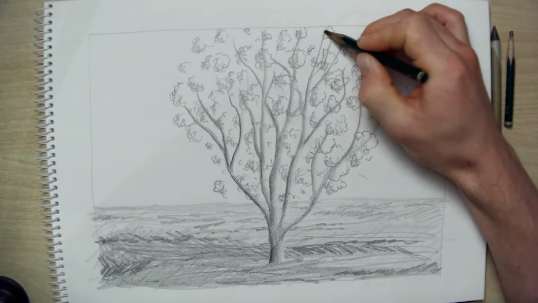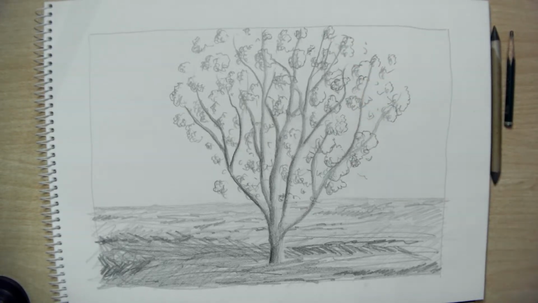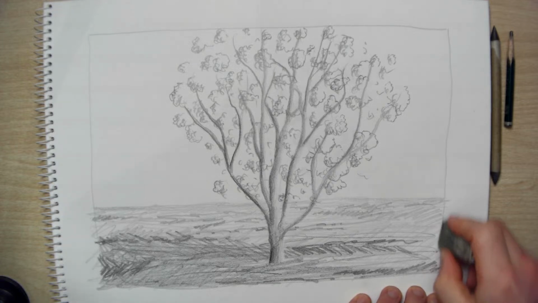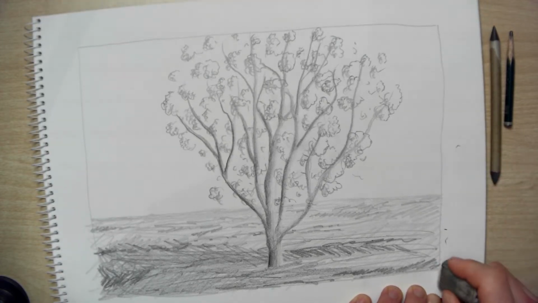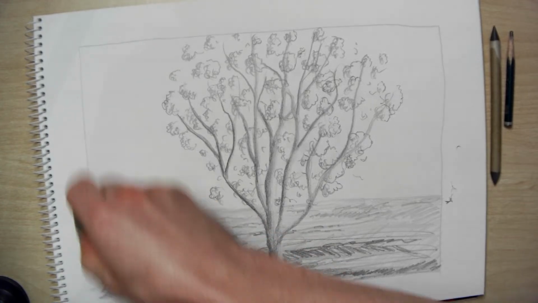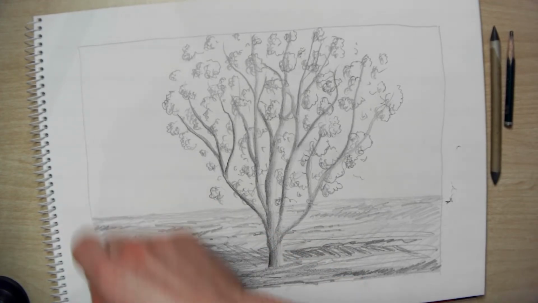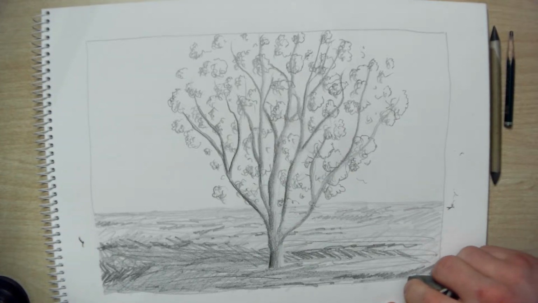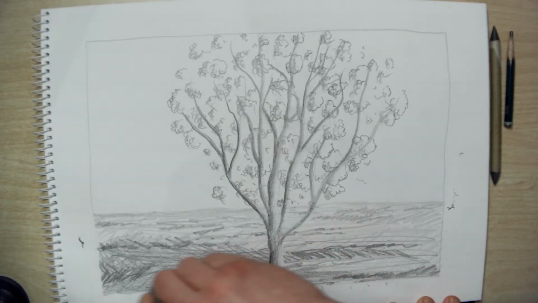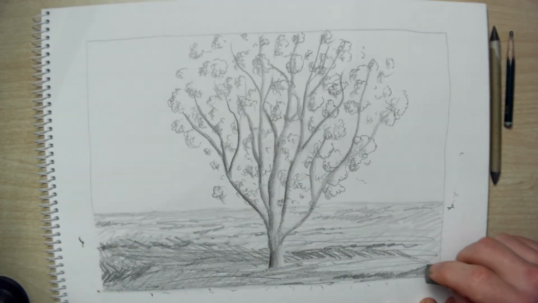Okay. And there we go. That's our scene for today. Maybe our tree of the day. Let's clean up the edges a little bit.